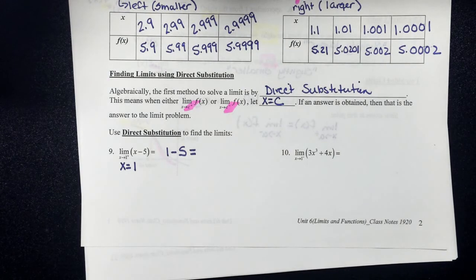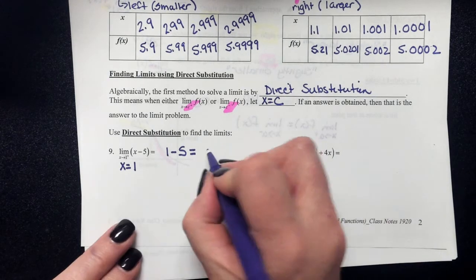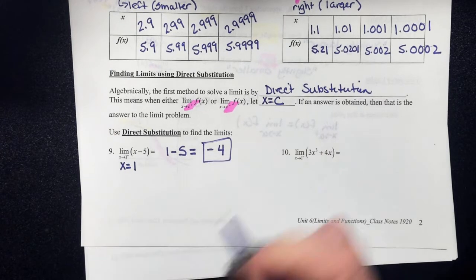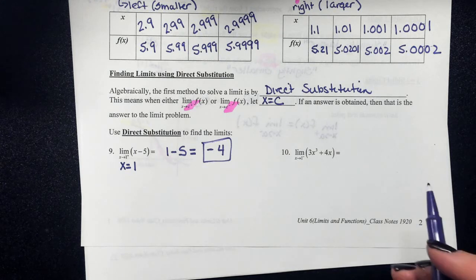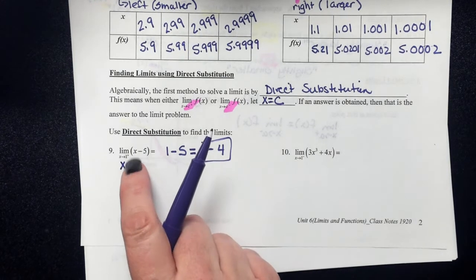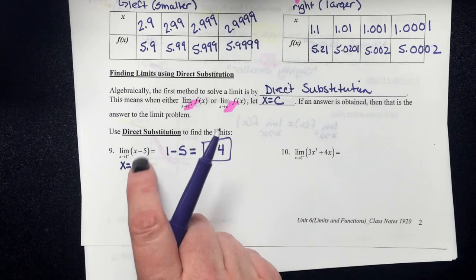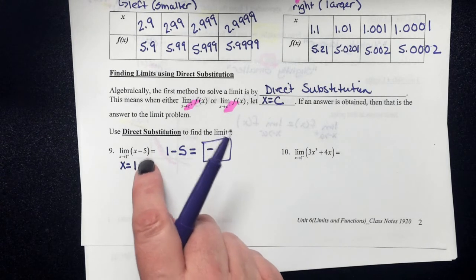And what is 1 minus 5? Negative 4, you're done. So this is a case where the limit is exactly the same as the defined value. Again, it doesn't matter if you're coming from the right. For direct substitution, algebraically to find limits, you can just plug it in.